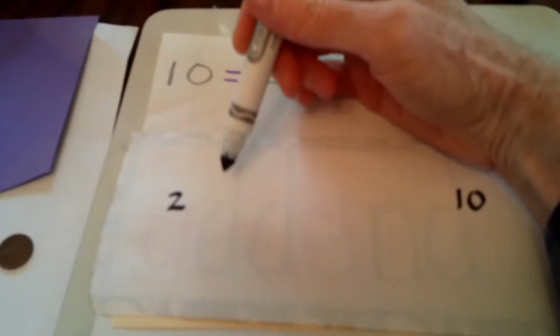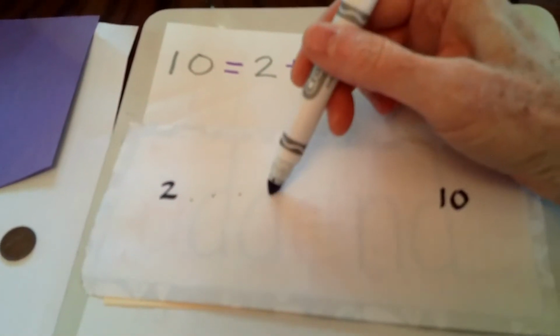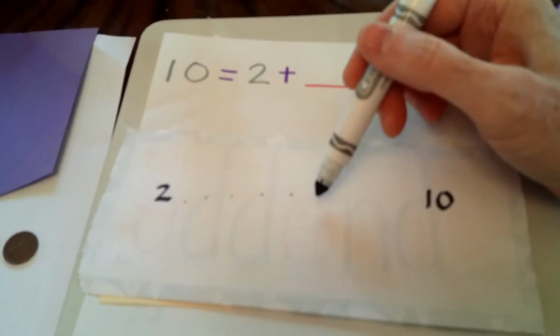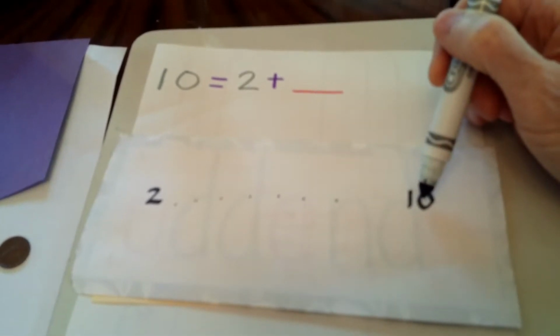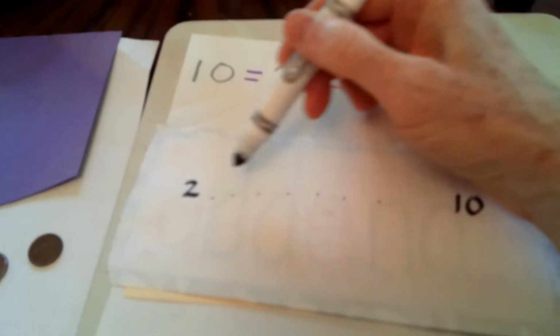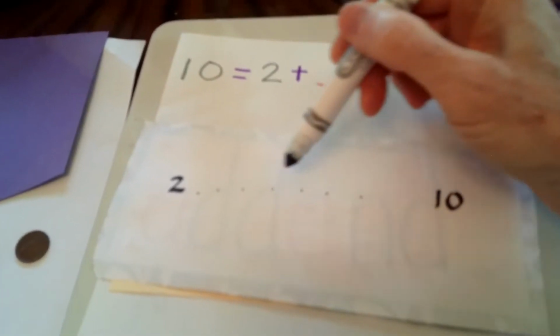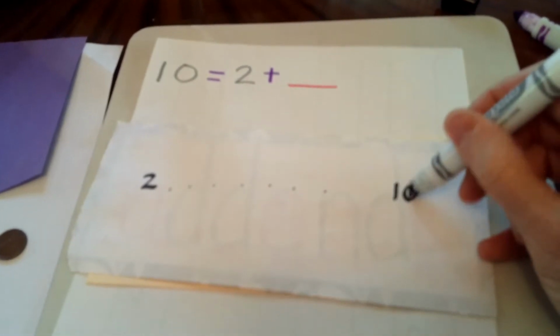Let's see. 10. I'm going to put this here. 3, 4, 5, 6, 7, 8, 9, 10. I'm going to count again. 3, 4, 5, 6, 7, 8, 9, 10.